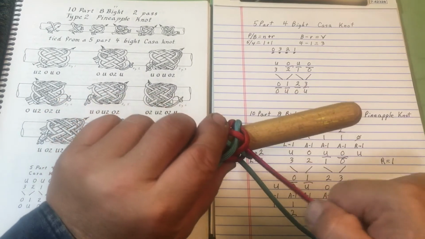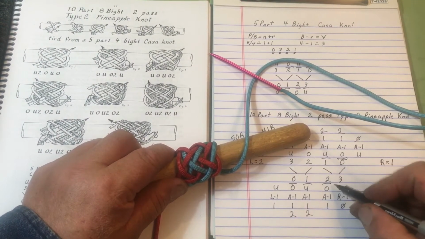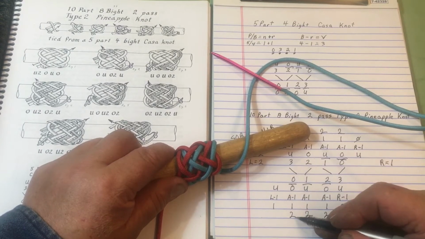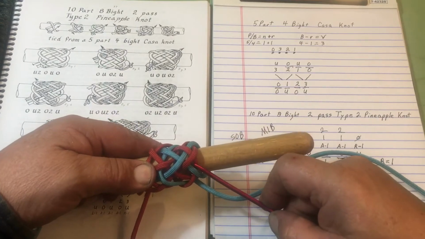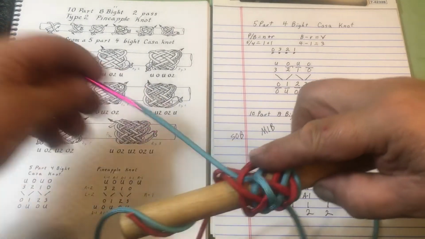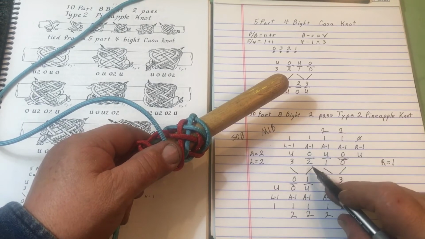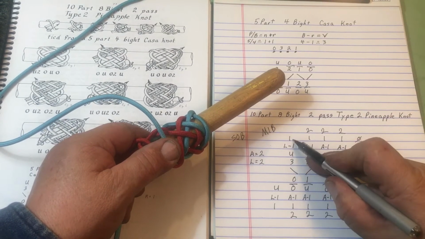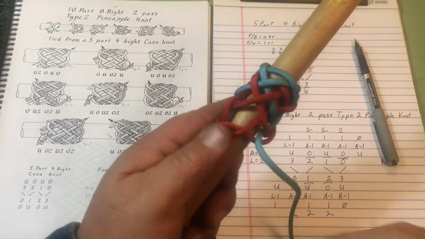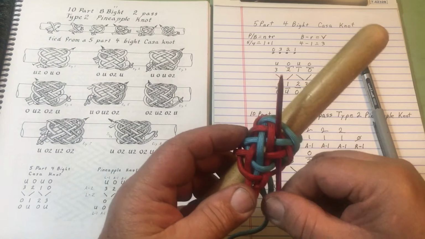Okay. We skip outside bight. And we're looking for the 2. So that makes that a 2. So now we're going to go over 2, under 2, over 2, under 1. Skip outside bight, over 2, under 2, over 2, under 1. Now we're on the top, going left to right, looking for 2. So that makes that a 2. So we've got under 1, over 2, under 2, over 2. Getting a little aggressive there. Okay. Under 1, over 2, under 2, over 2.